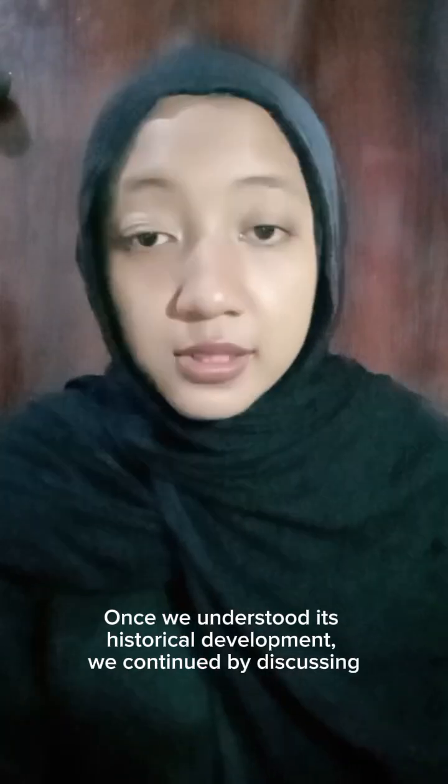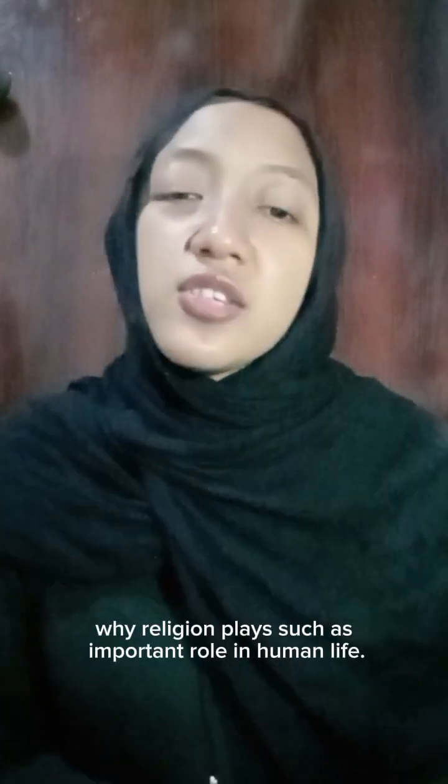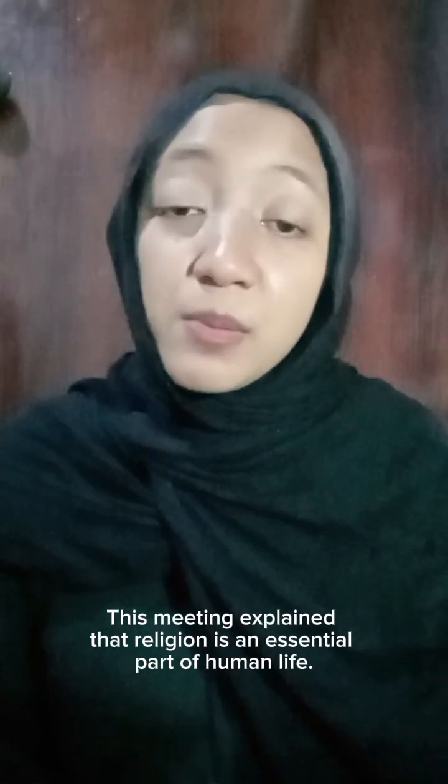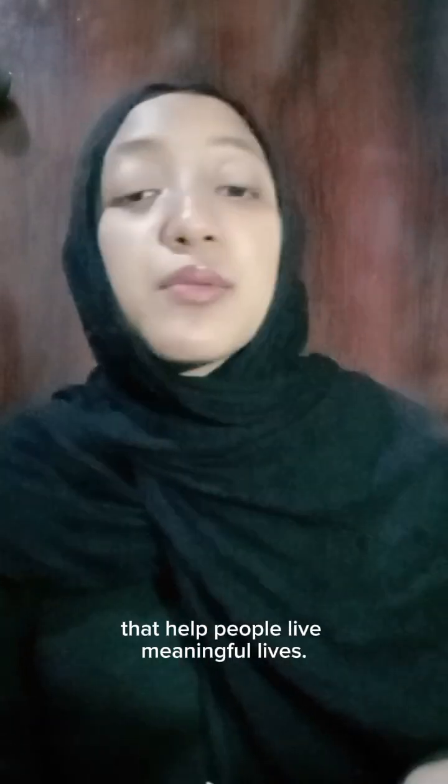Once we understood its historical development, we continued by discussing why religion plays such an important role in human life. In the fourth meeting, religion in human life. This meeting explained that religion is an essential part of human life. Religion provides spiritual guidance, moral values, and ethical principles that help people live meaningful lives.